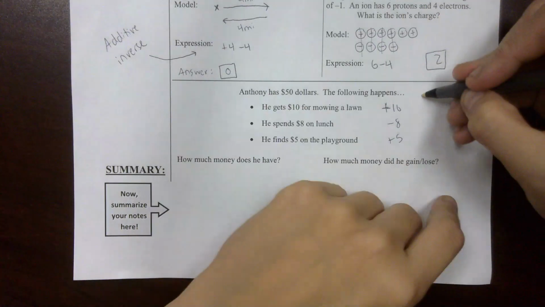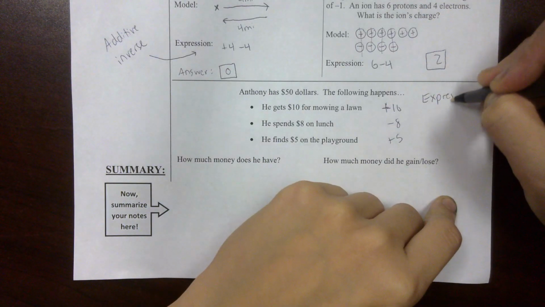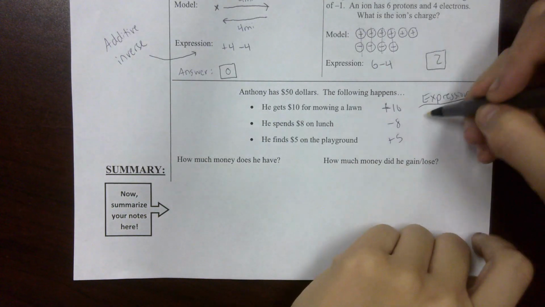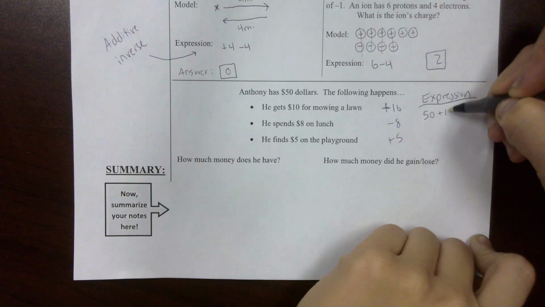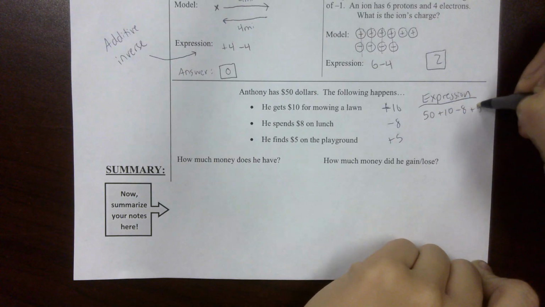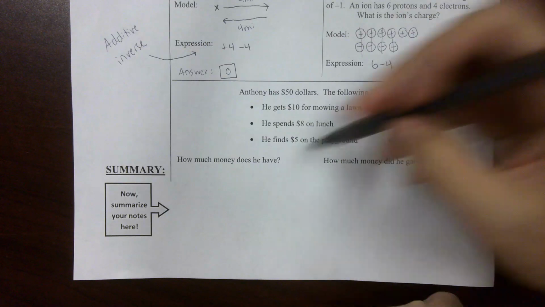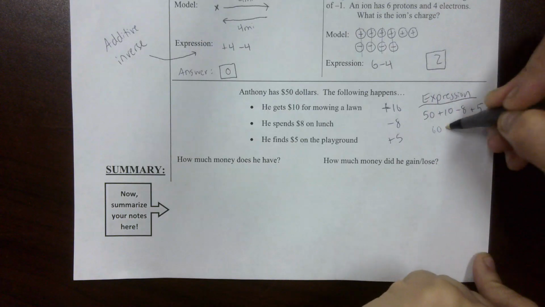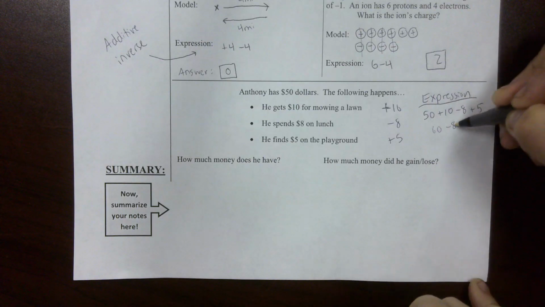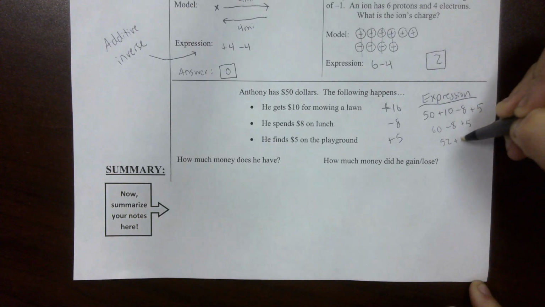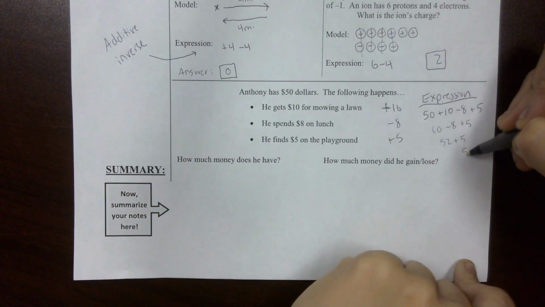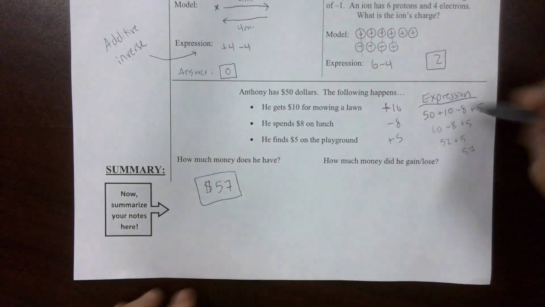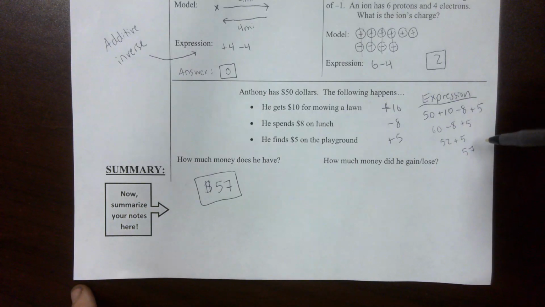So if I was to make an expression, we would have 50 plus 10 minus 8 plus 5. So that's the expression. And then we just need to find the solution. So 50 plus 10 is 60. 60 minus 8 is 52. And then 52 plus 5 is 57. So $57. Some of you did this in your head, which is really cool, but if you just want to break it down, that's fine as well.